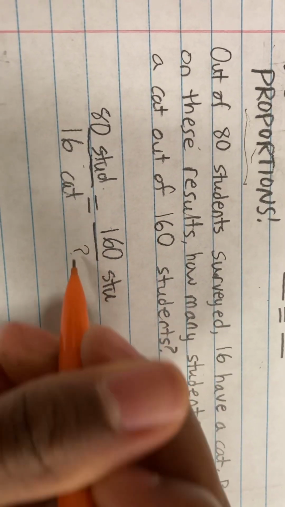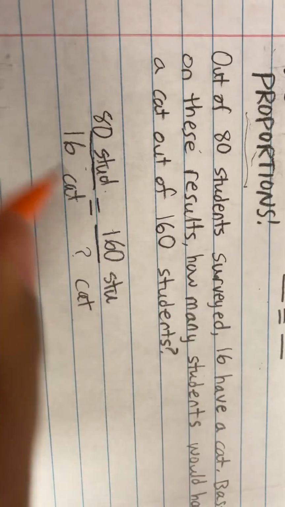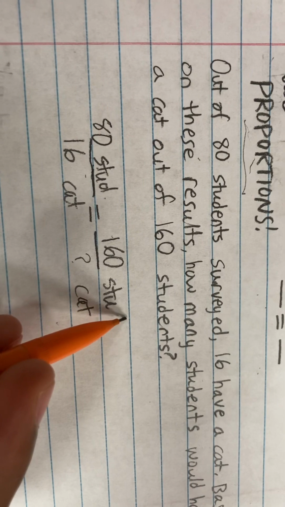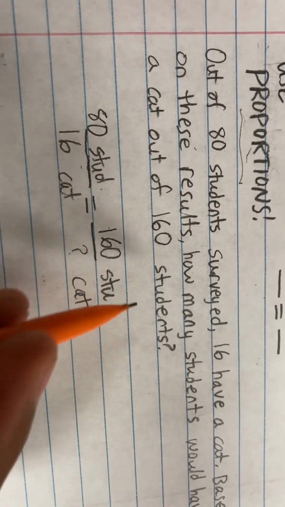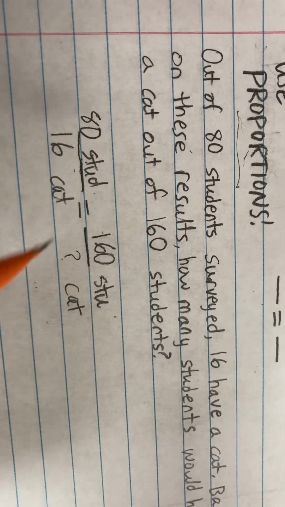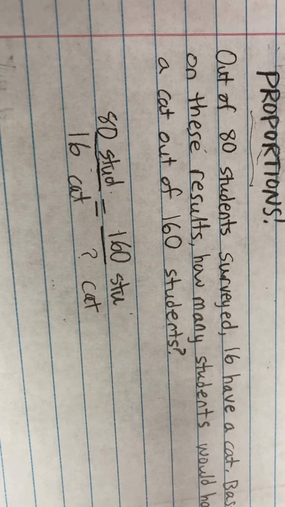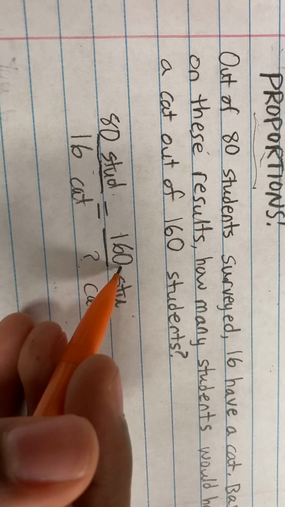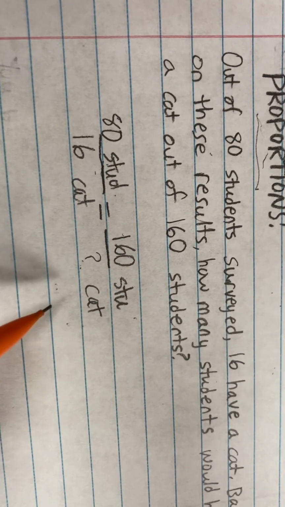Cats go on the bottom, students go on the top. Or you can put students on the bottom and cats on the top, but don't mix match them. So this is how you would set it up.